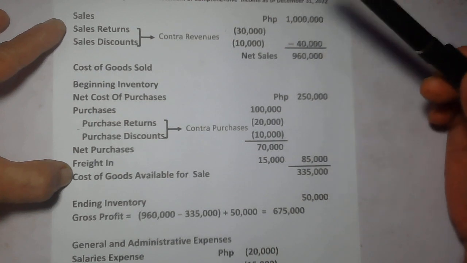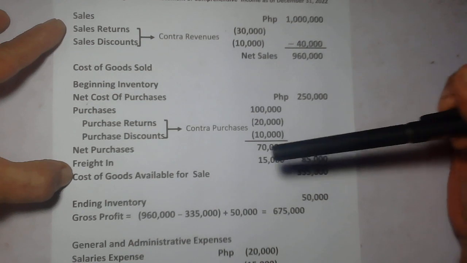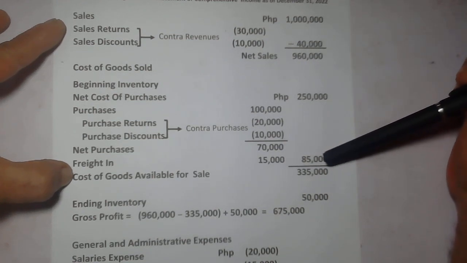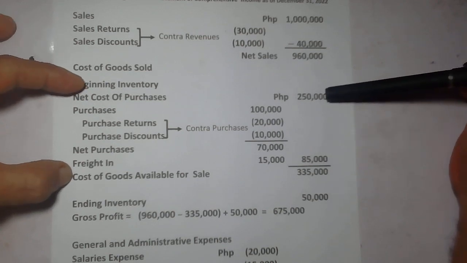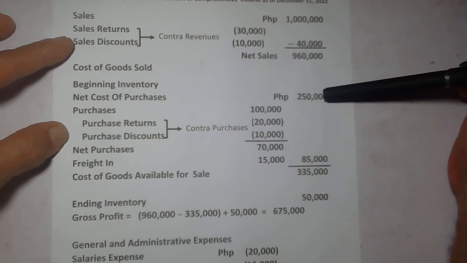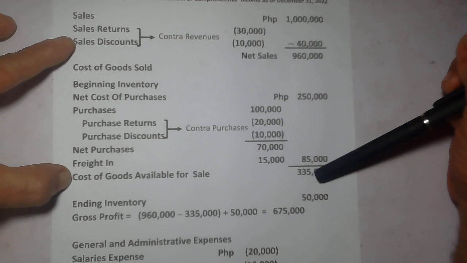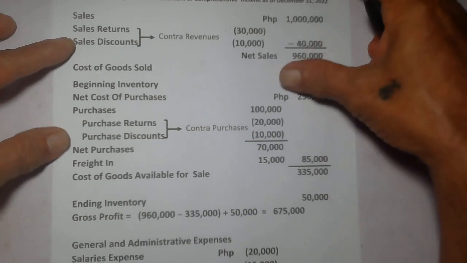Now, to get the value for the cost of goods available for sale, we add 85,000 pesos to the net cost of purchases, which is 250,000 pesos. And so we are able to get the value for the cost of goods available for sale equivalent to 335,000 pesos.